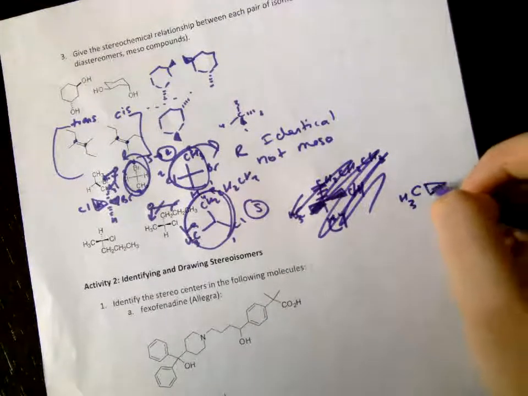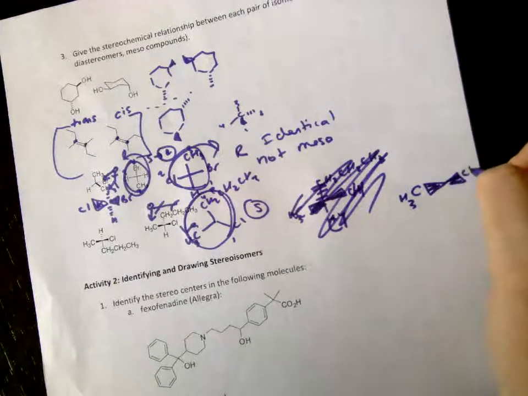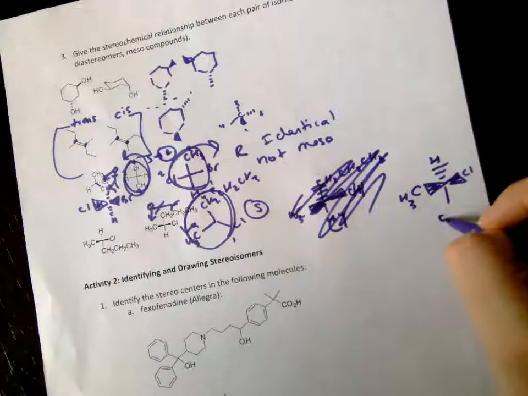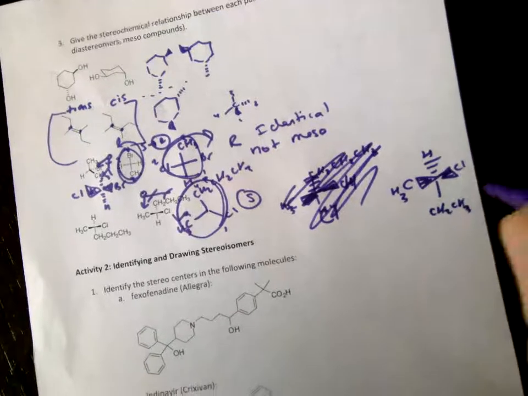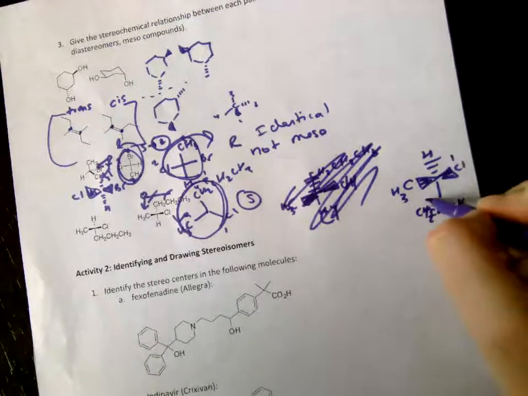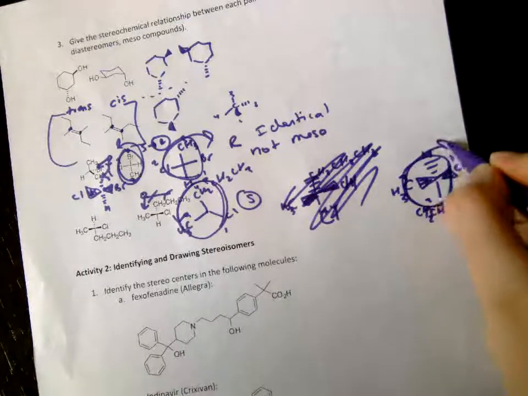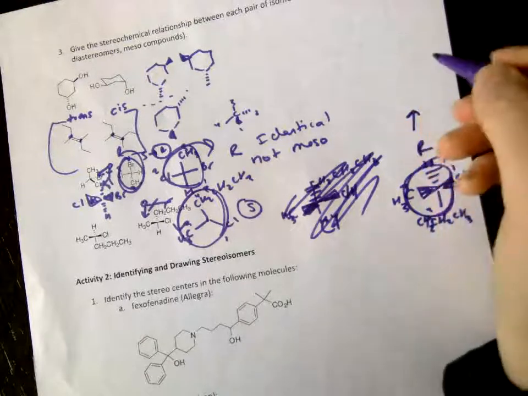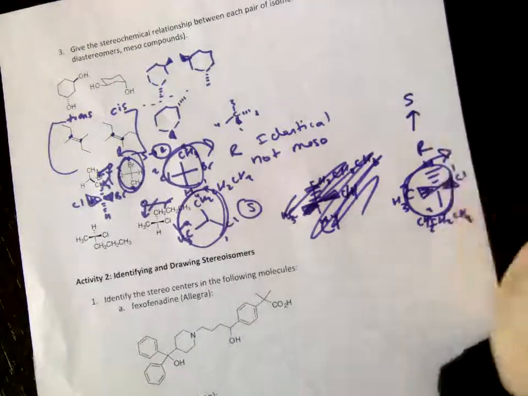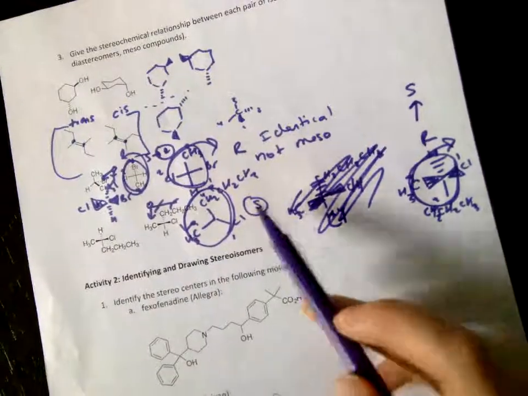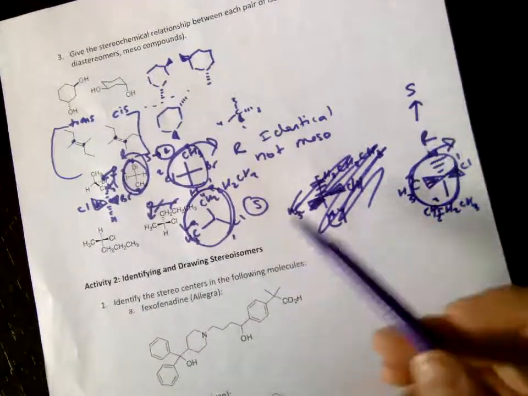Okay, CH3 is coming towards us. Chlorine is coming towards us. And now I'm going to make the hydrogen go away from me and the CH2, CH2, CH3 be down here. So this would be 1, 2, 3. So that would be R, but because we flipped it, we're through the looking glass. Because we're through the looking glass, it's actually S. So either one of these ways that you want to approach it is fine.